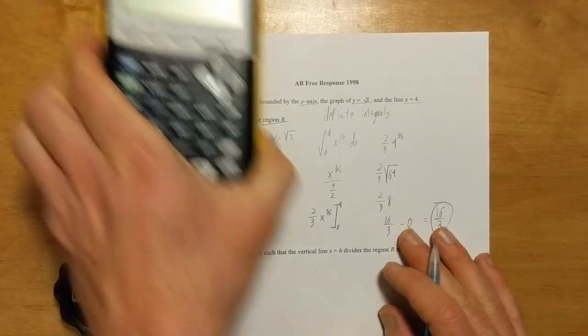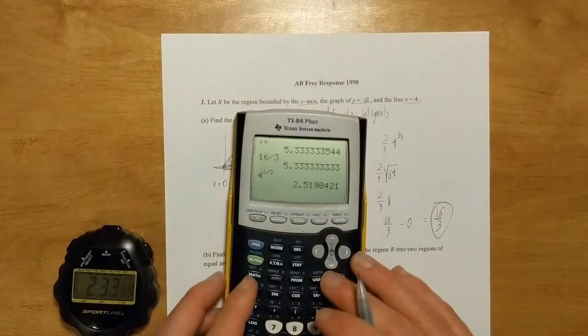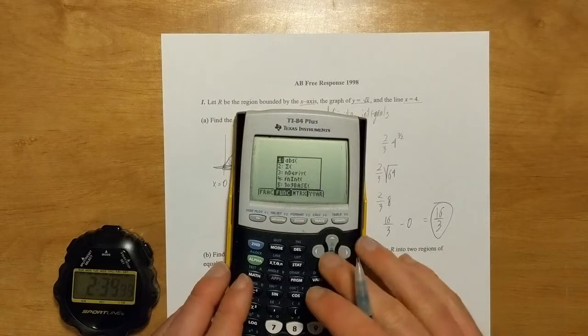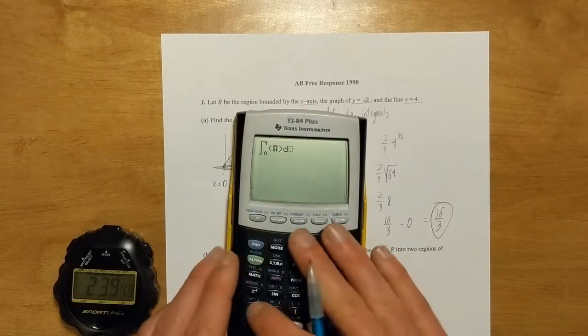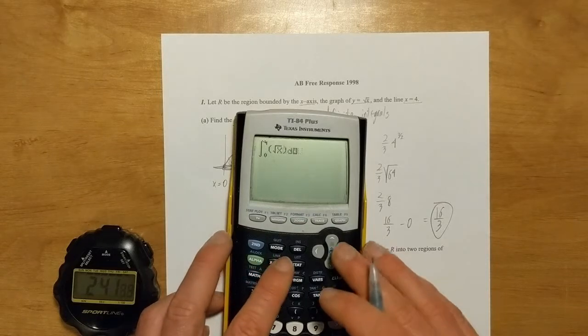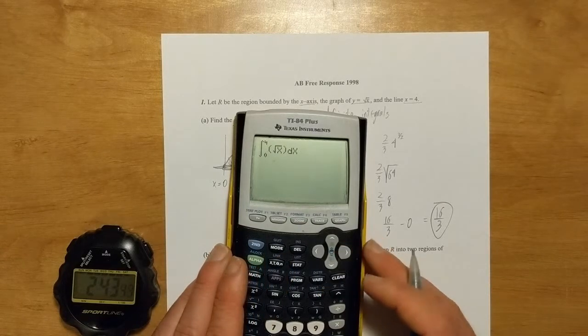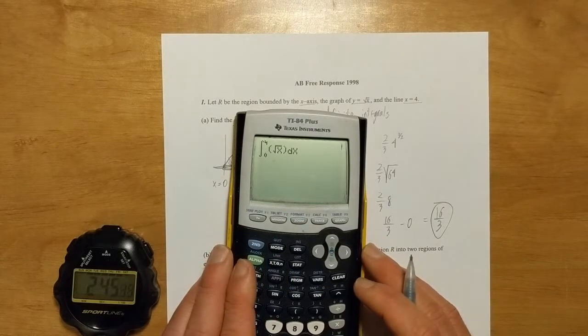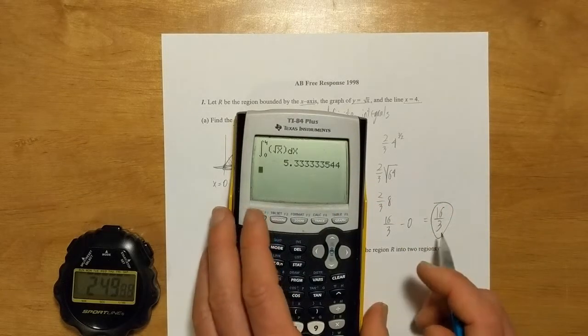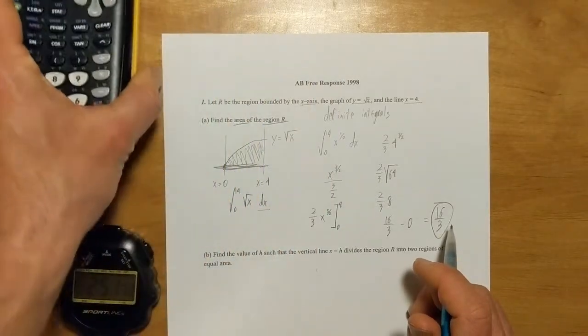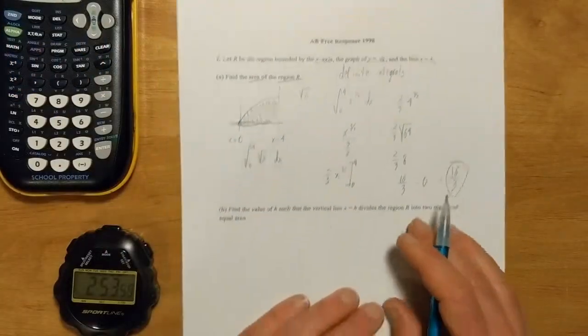Like I said, we could have done this in the calculator all along, so let's try that. We'll use it just to check our work. 0, 4, square root of x, dx, don't forget that part. And we get 5.3 repeating, which is the same thing as 16/3. Either one would be an okay answer. But it's good to see that we got the right thing.